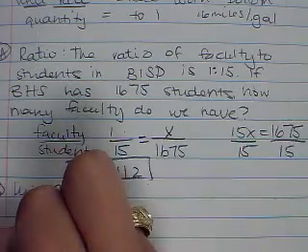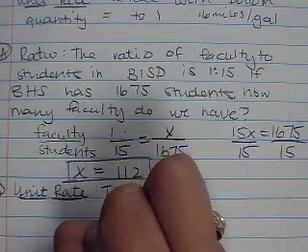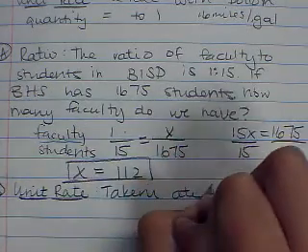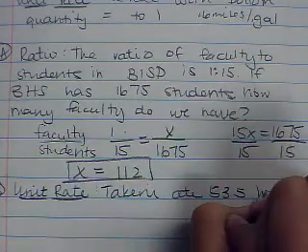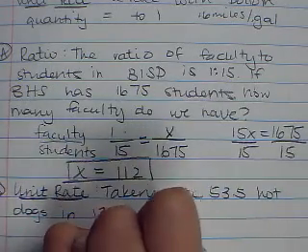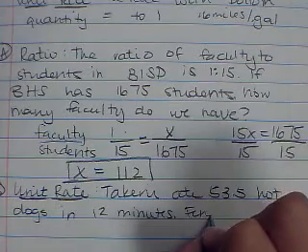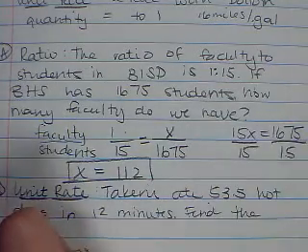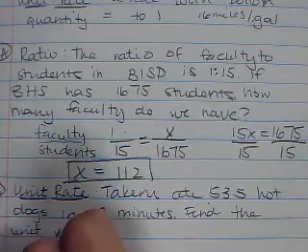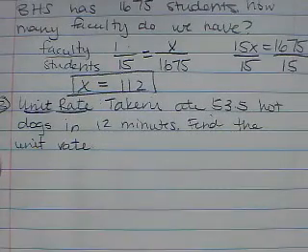The next example is dealing with unit rate. Takaru ate 53.5 hot dogs in 12 minutes. Find the unit rate, which is basically how many can he eat in 1 minute. This really is true. This person named Takaru holds the world record for eating the hot dogs fastest.